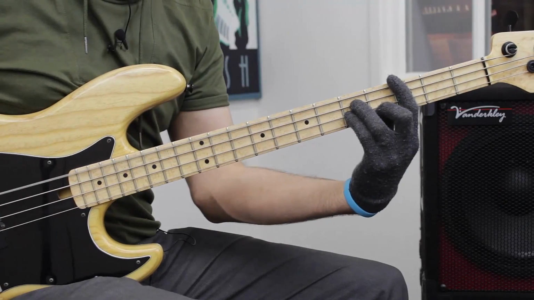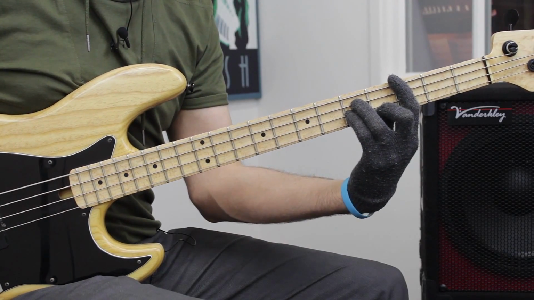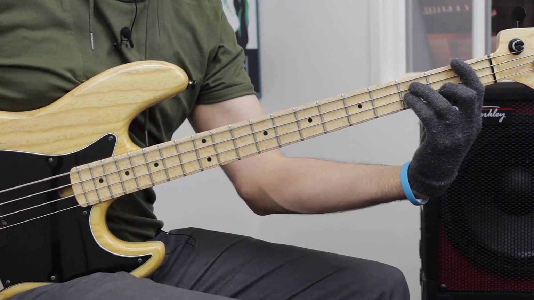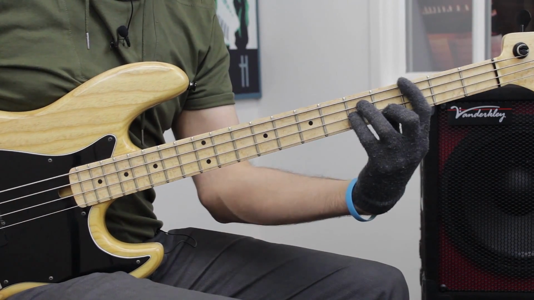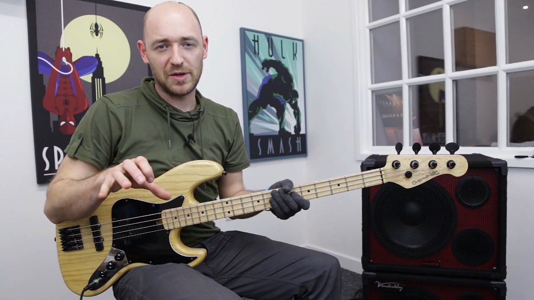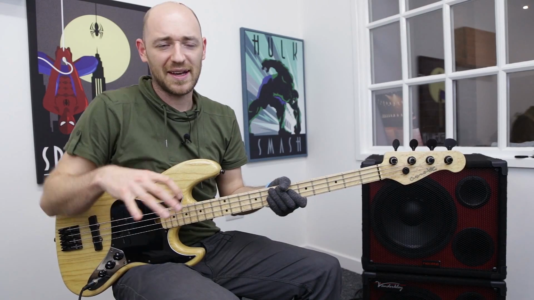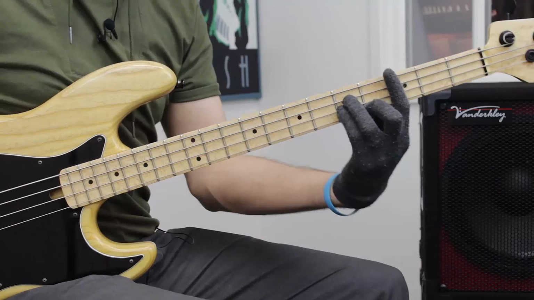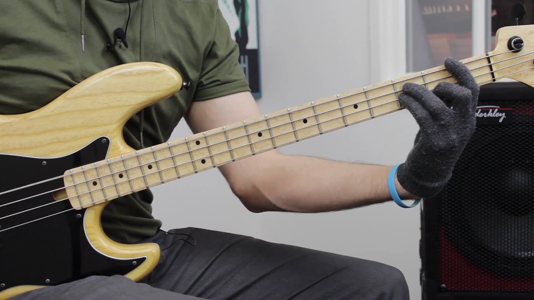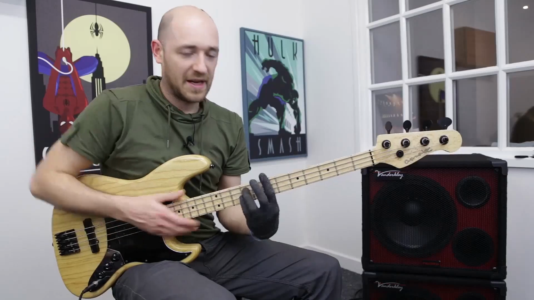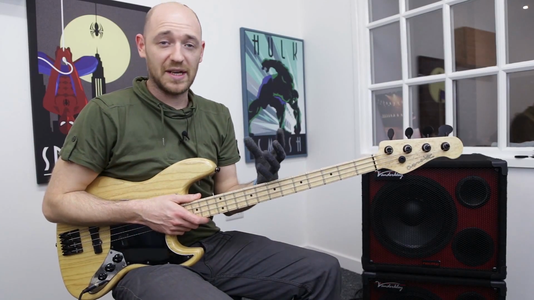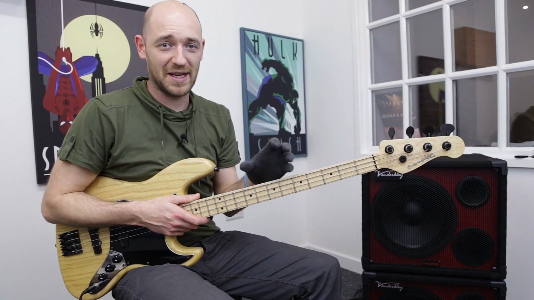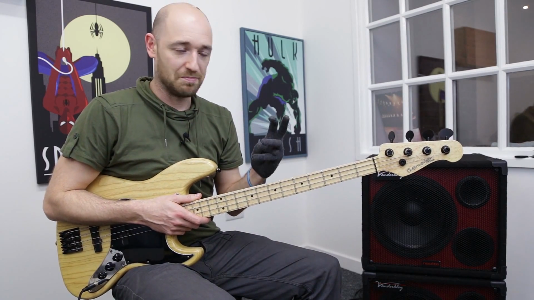For instance, it just sounds a little bit muddy and there's no real definition. It kind of takes over the entire frequency register. So if you're playing chords like this in a band, it's just going to be too muddy and people aren't going to be able to hear the chords. They'll just hear a big, too much mud.